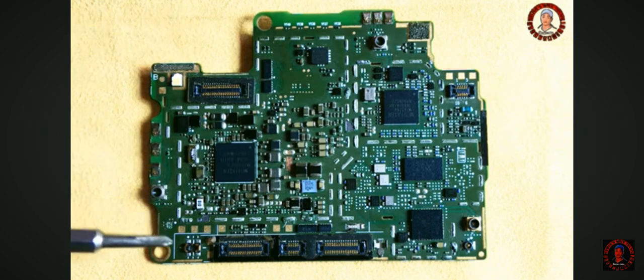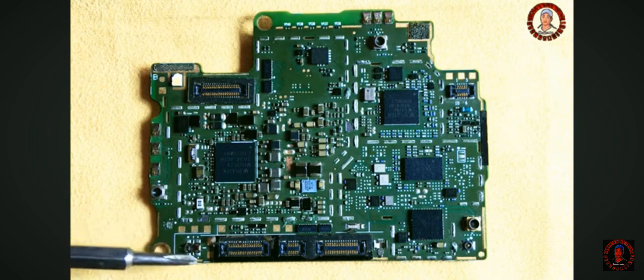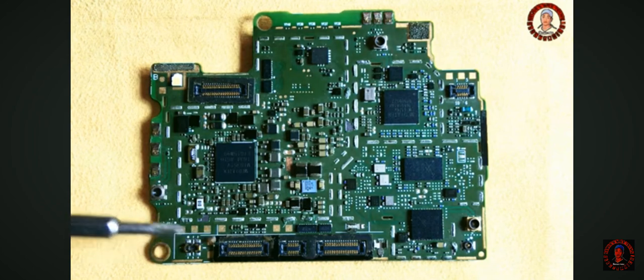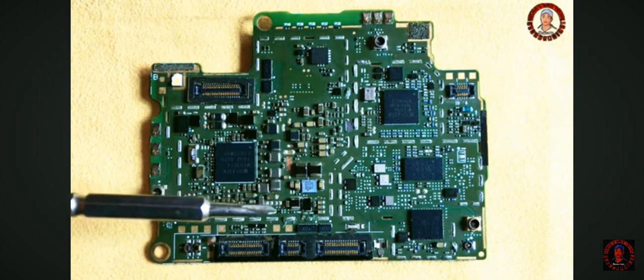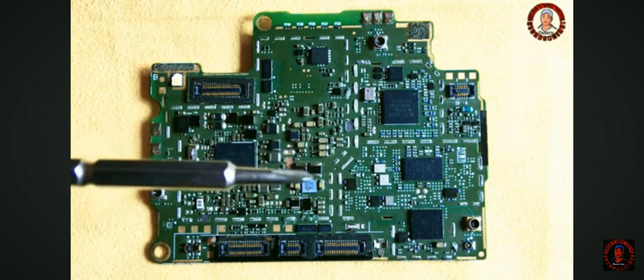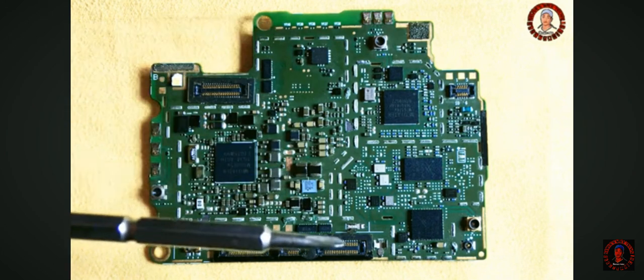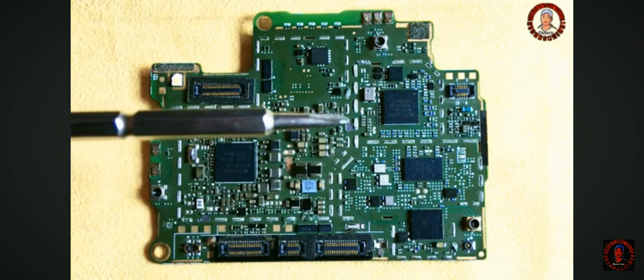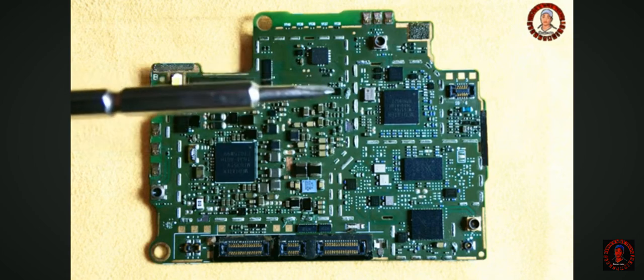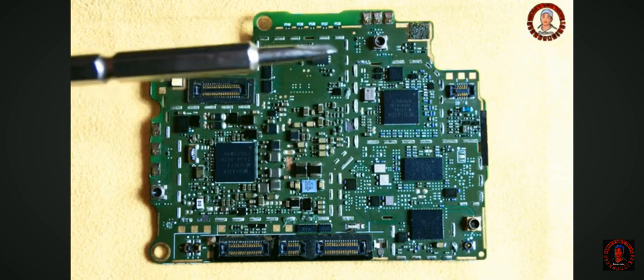For example, if it's shorting directly from the battery connector, which is the battery connector right here, if the phone is fully shorting from the battery connector, which means that the positive and the negative battery connector are connected, you will need to understand that the problem is coming from the power section of the mobile PCB. That is why you will need to know the power section on that mobile PCB and know the components that are dealing with high voltage.